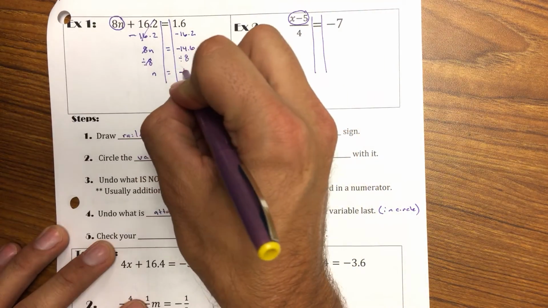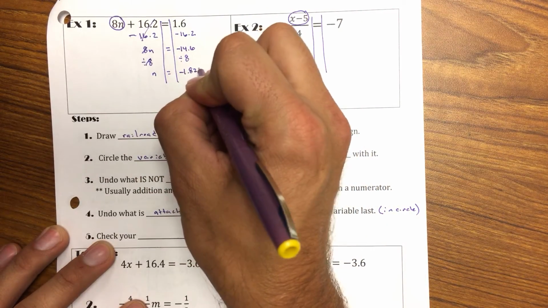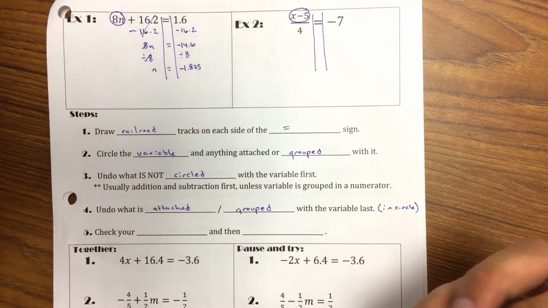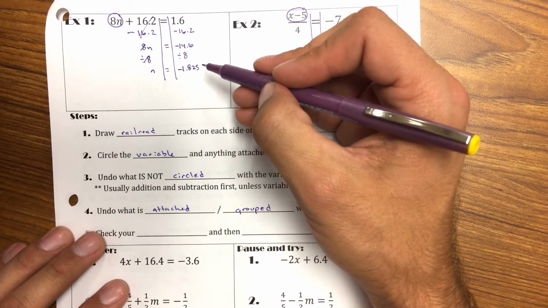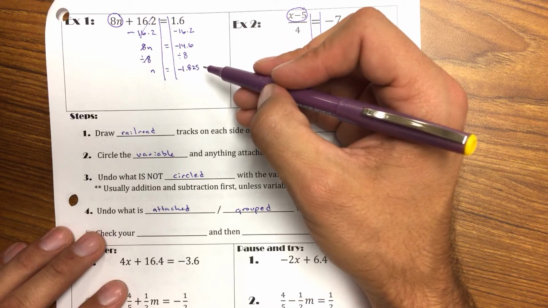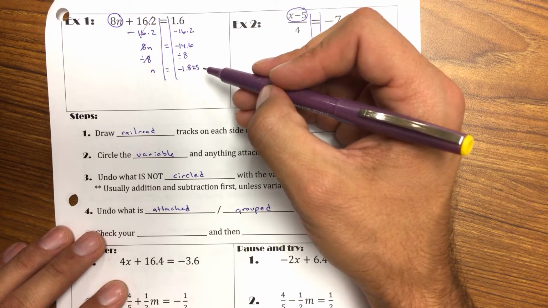You should get negative 1.825. Now I know I just gave you the answer, but I do want you to take the time to plug it in your calculator and make sure that you're doing it correctly, that you know how to plug it in and get the right answer.